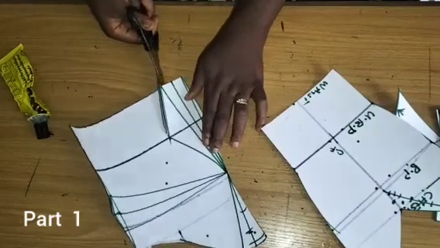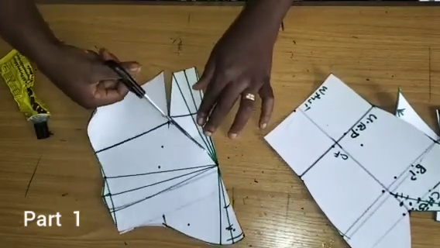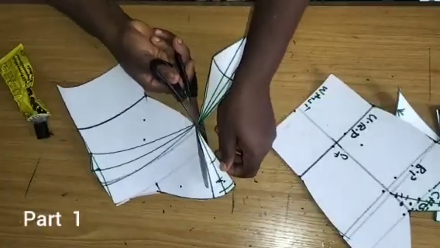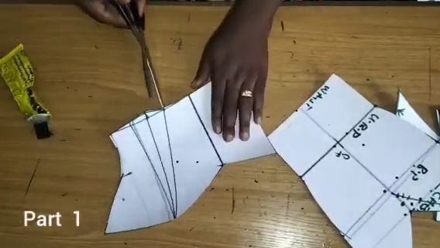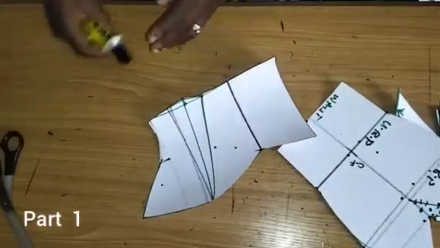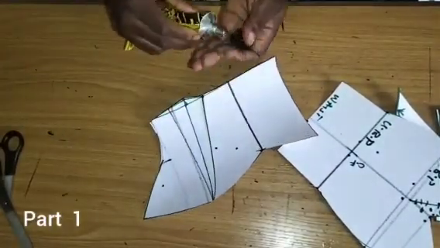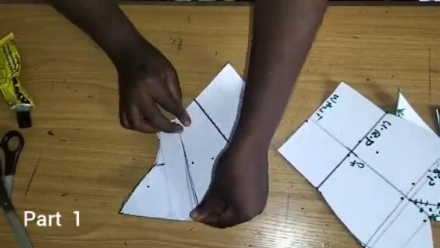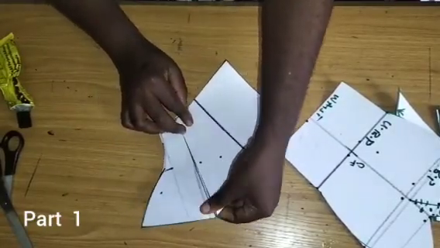I'll also go in this way and cut. Then I will close my bust dart.